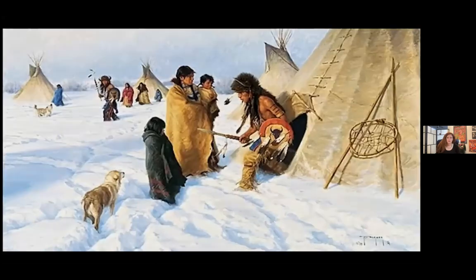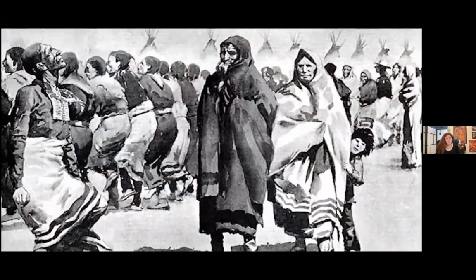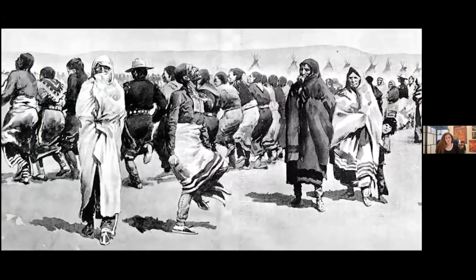When news spread of a vision by a Paiute prophet that if the Plains Indians would peacefully perform the ritual ghost dance, then the white invaders would disappear and we could reclaim our ways of life, the buffalo would come back, and we would be reunited with our lost loved ones. The Lakota embraced the ghost dance religious movement.